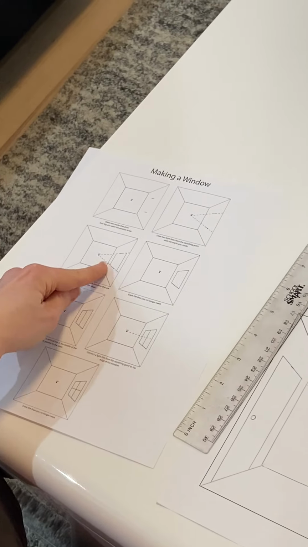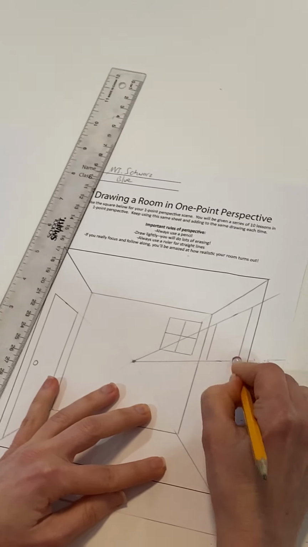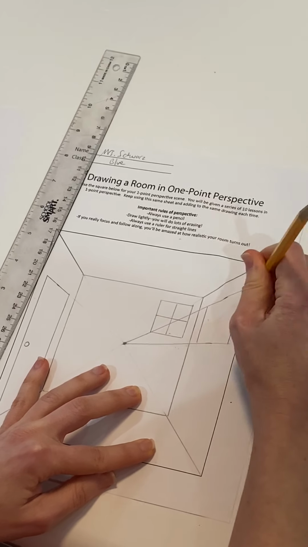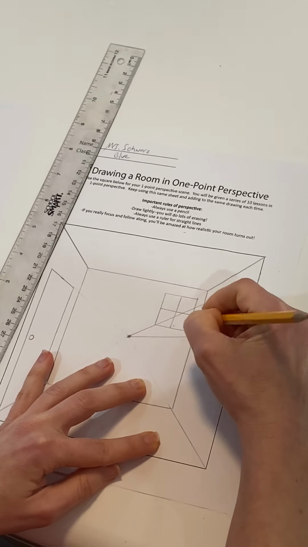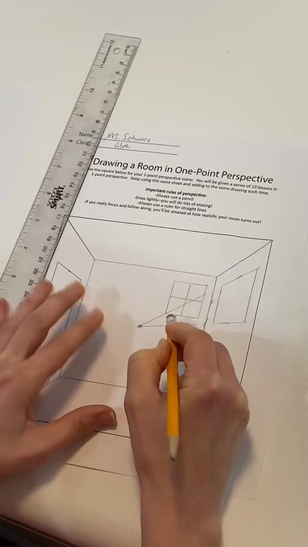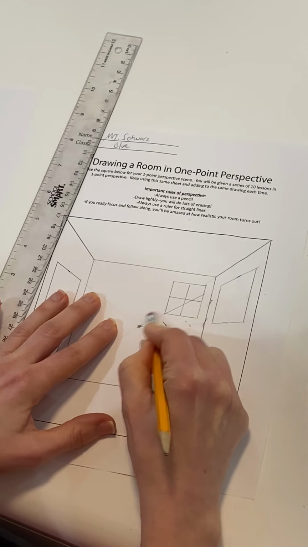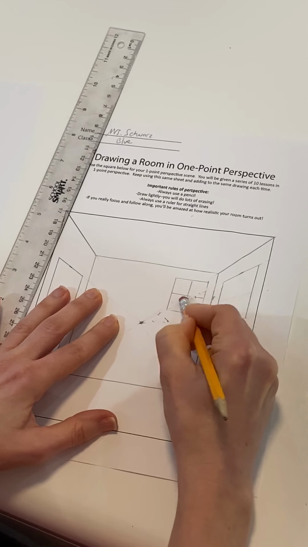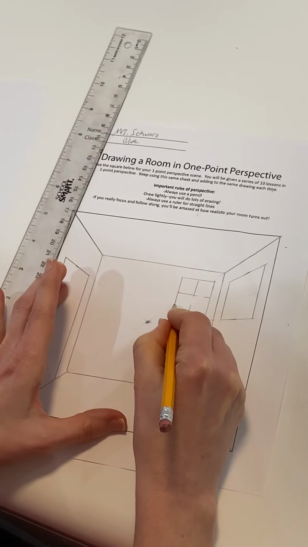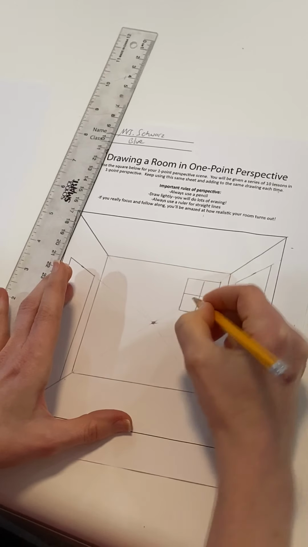The next step is you want to erase these lines that you no longer need. You want to keep the lines that look like a window, but you don't want these ones that are unnecessary anymore. We don't need those anymore. If you accidentally erase lines that you want back, you can just put them back. No big deal.